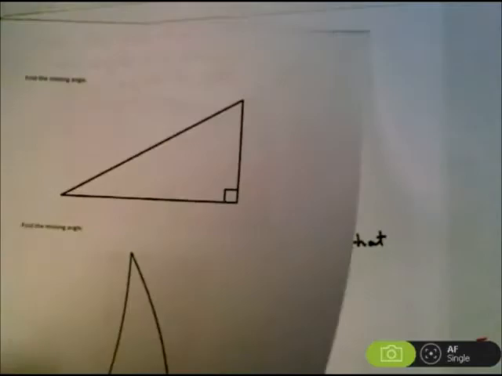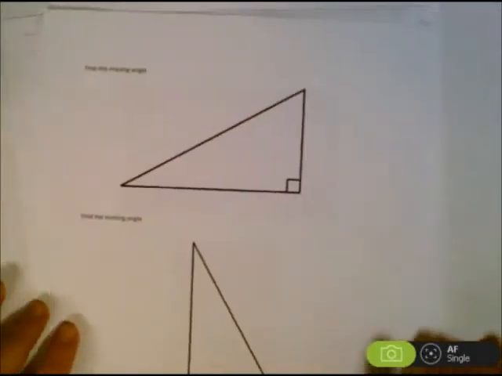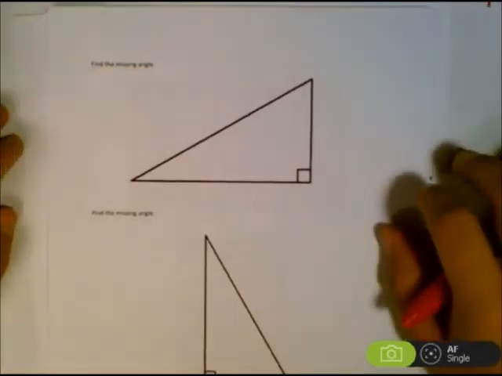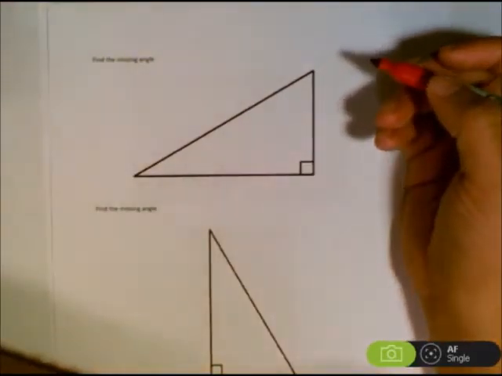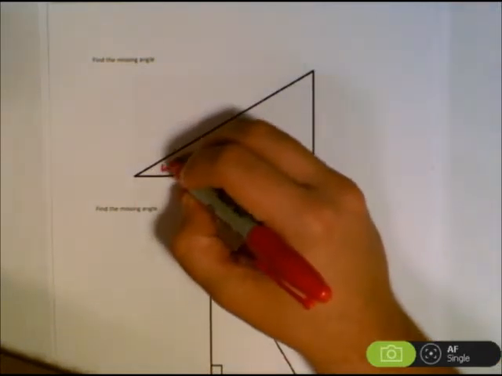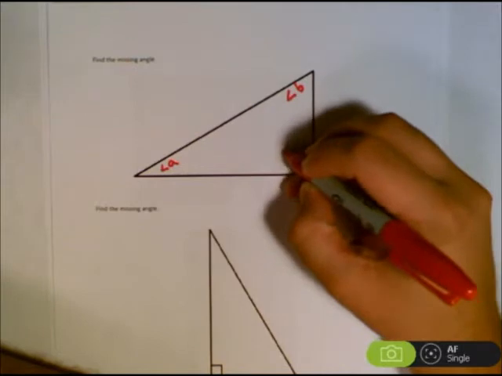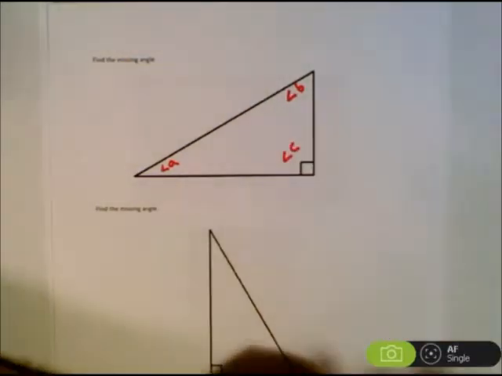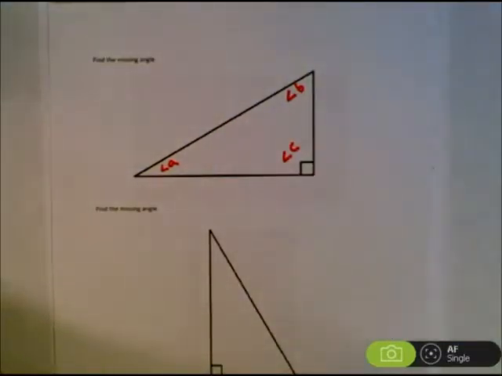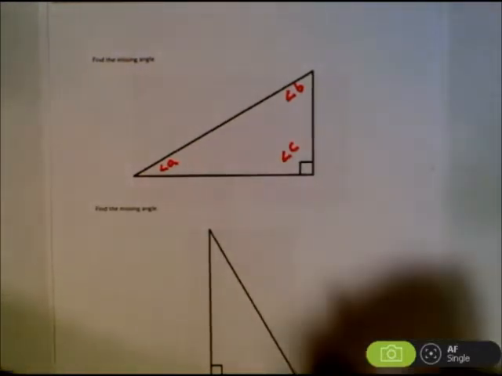Let me go ahead and put another paper in the back so it won't see through. So this first example, we're going to find the missing angle. Let's go ahead and name the angles first. Name this one angle A, angle B, and angle C. And let us say that angle A is going to be 35 degrees.